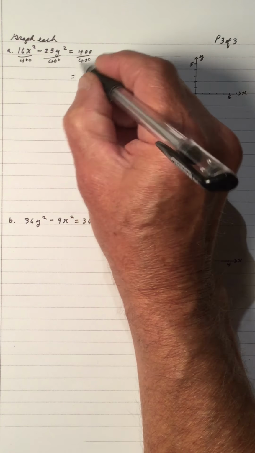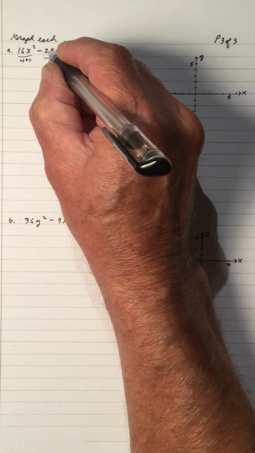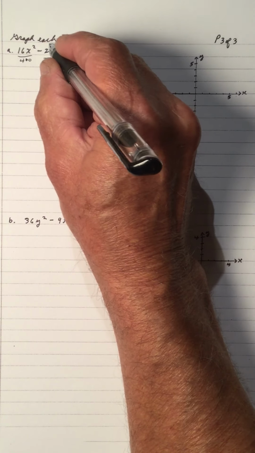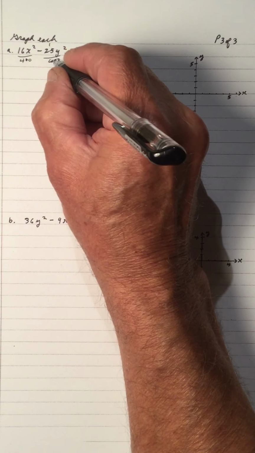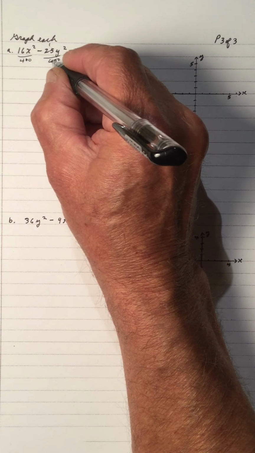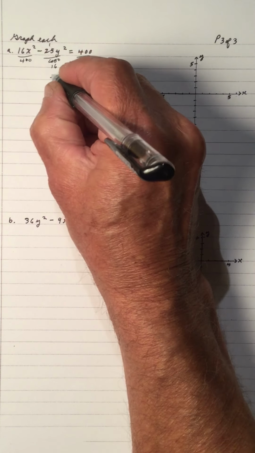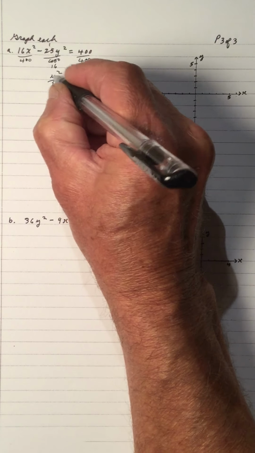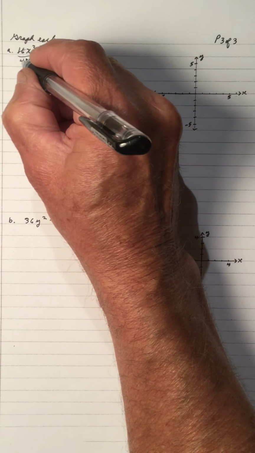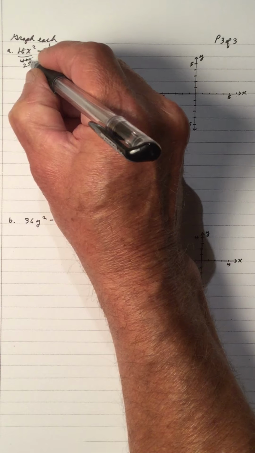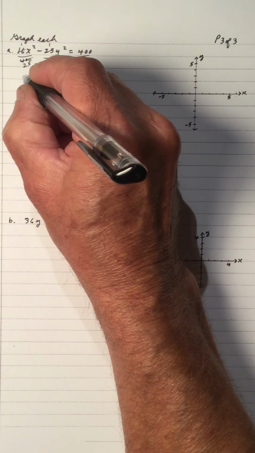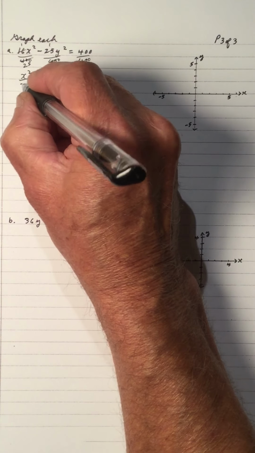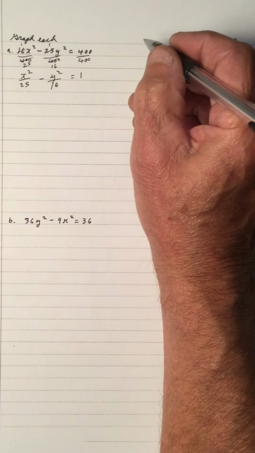So 400 divided by 400 is 1. 25 divided by 400 is 16, so we get y squared over 16. And 16 goes into 400, 25, so we get x squared over 25.